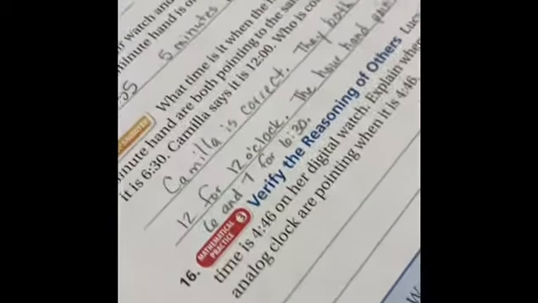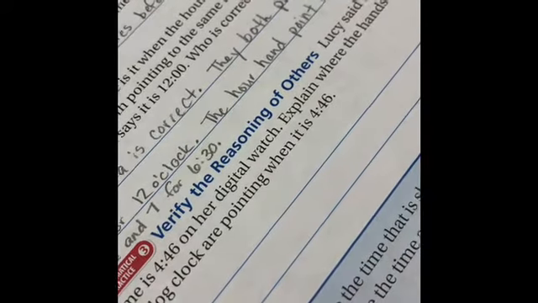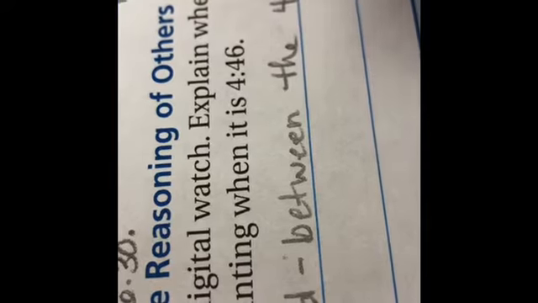All right. And then number 16 says, verify the reasoning of others. Lucy said the time is 4:46 on her digital watch. Explain where the hands on an analog clock are pointing when it is 4:46. So if you're looking at a clock like this, where are the hands pointing? Well, since it's 4 o'clock, I'm just going to label hour hand. Sorry, it's kind of hard to see. I'm having trouble holding my paper today. Hour hand is going to be between the 4 and 5.